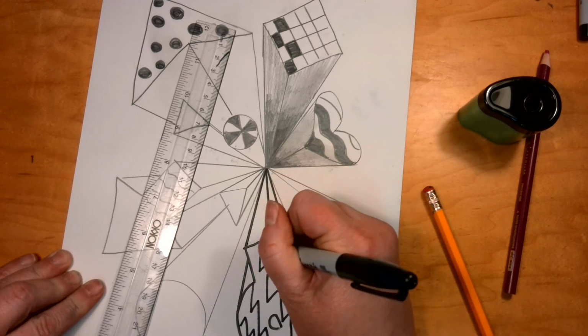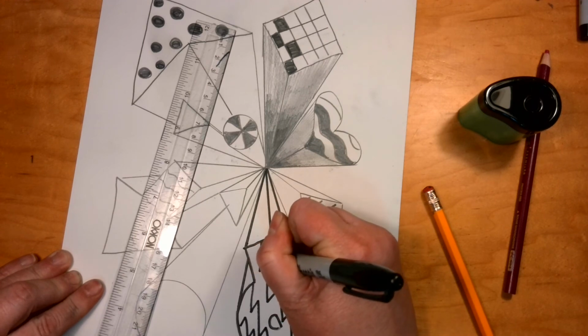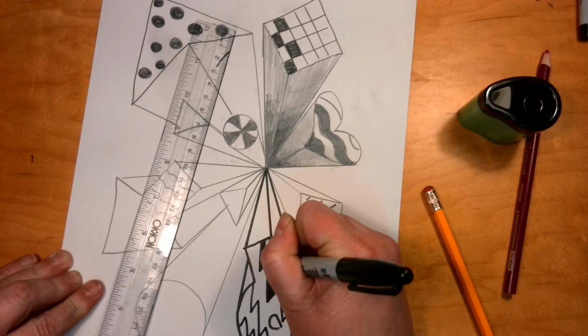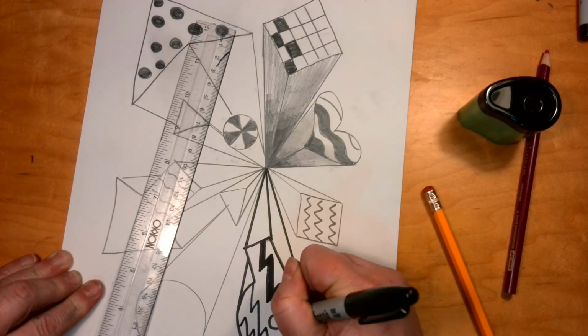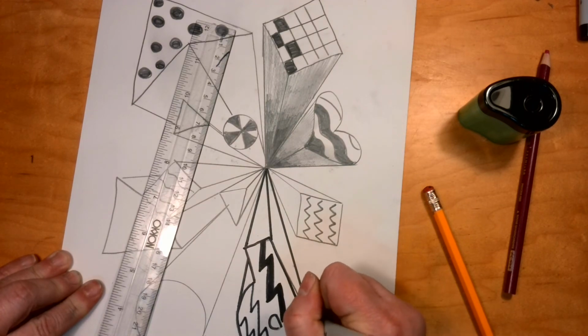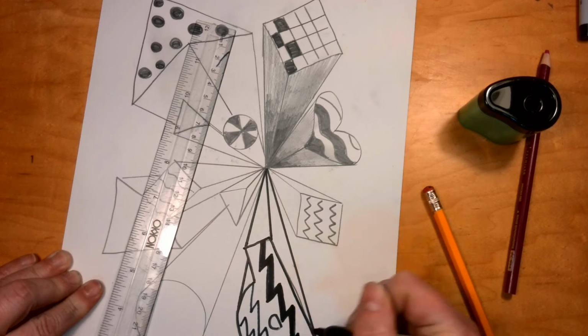And I'm going to make this like a bold zigzag line. So I'm going to thicken it to make it bold. And I may add some pattern into the white background. I might. Let's see what it looks like. Okay, so I'm going to pattern bold.